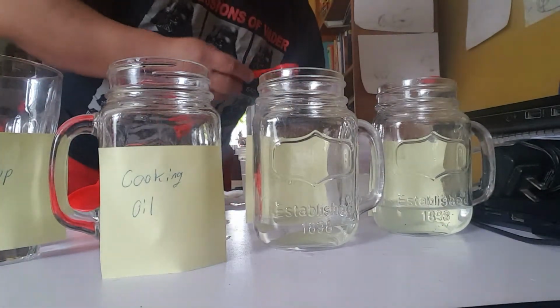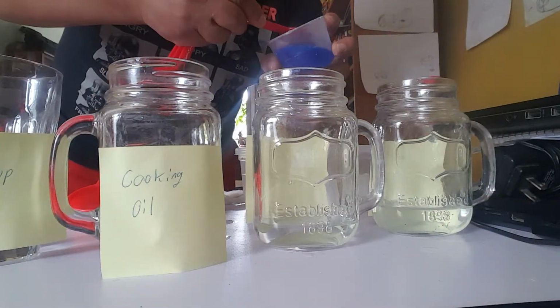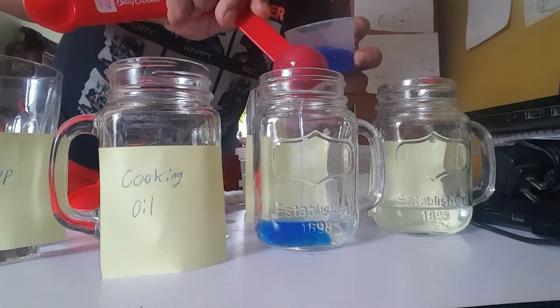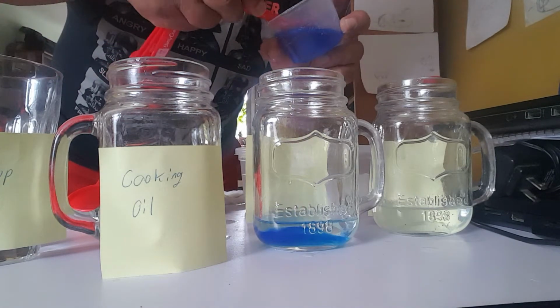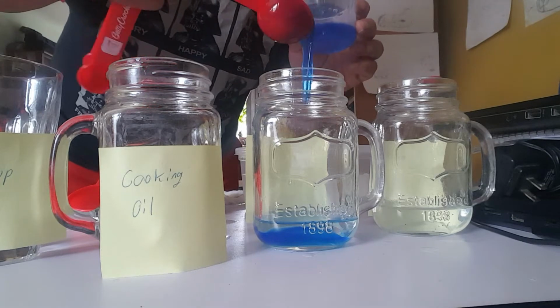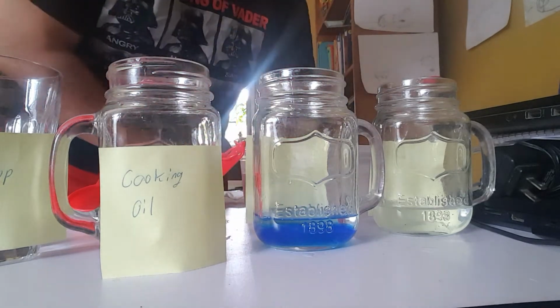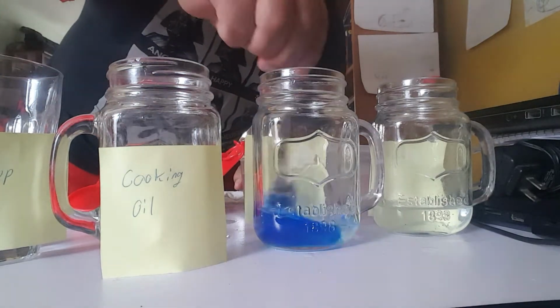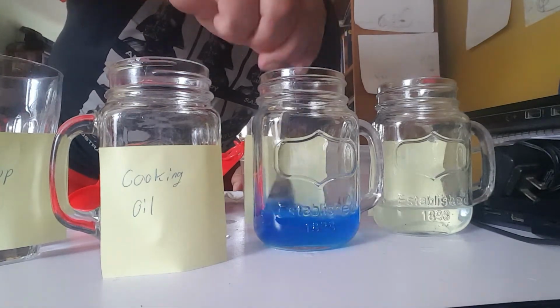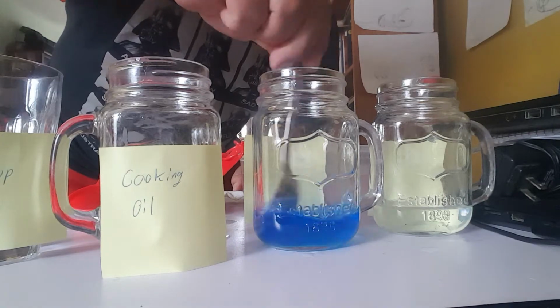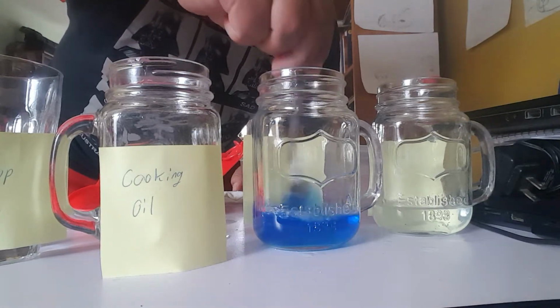Now I'm going to take the liquid detergent. I'm going to take 2 tablespoons of the liquid detergent and pour it in the water. See what happens. I already noticed that the water is turning blue. Okay, and I'm going to stir it again and see what happens. The water is turning blue. I'm stirring it. I see some bubbles. I can write that I see some bubbles.